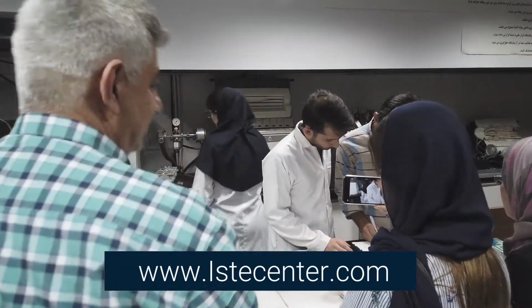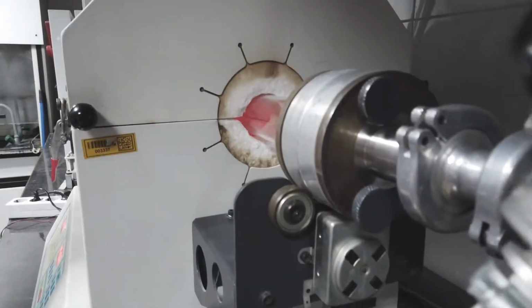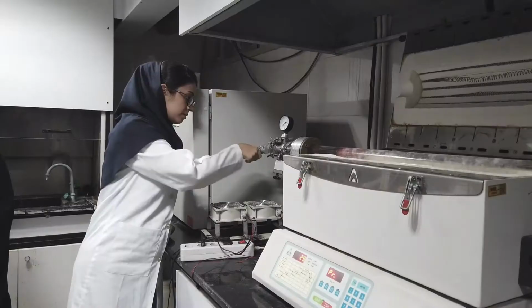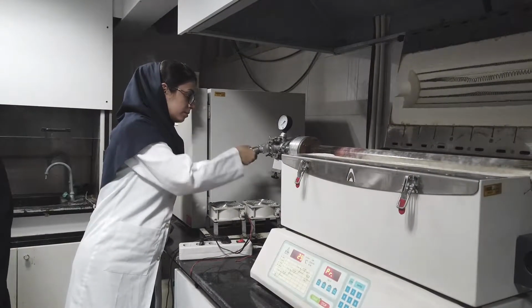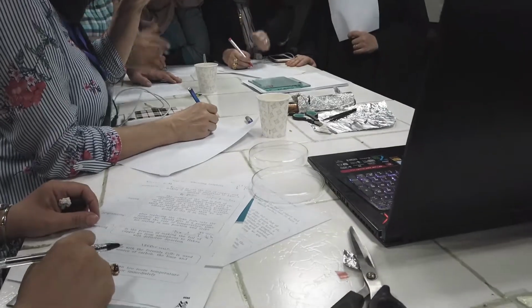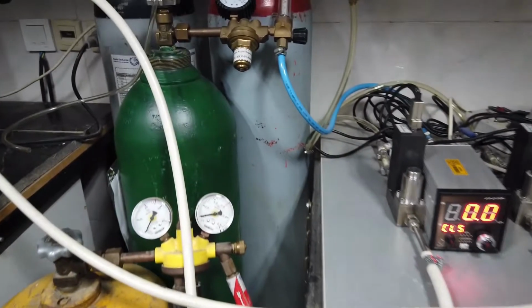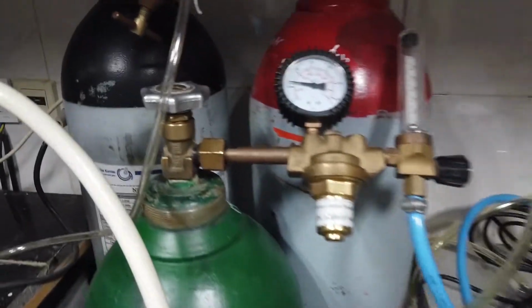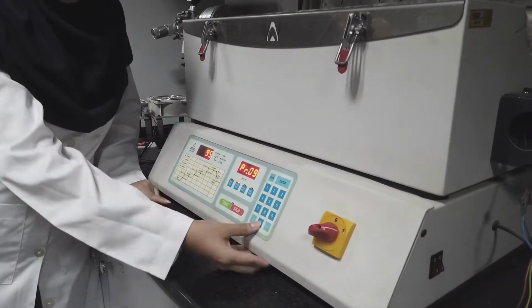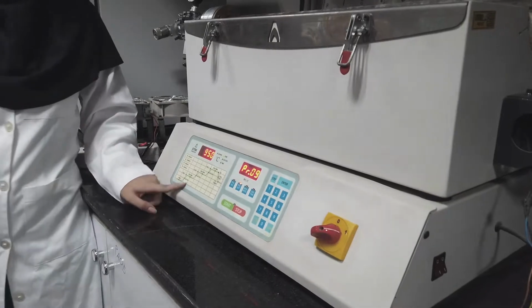Hi, welcome to our lab. Today we are going to introduce you to CVD methods and synthesizing graphene. The chemical vapor deposition process is used to deposit 2D materials such as graphene, tungsten diselenide, and so on on a substrate. There are three important steps in CVD. First, annealing. Second, growth or synthesis. And the third one is cooling. The heat rate and the time for annealing are also important.